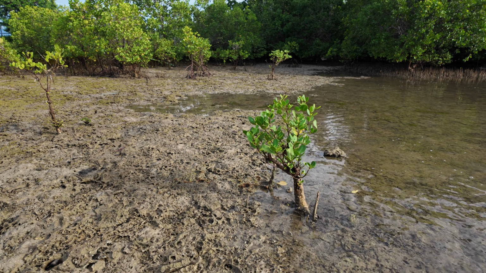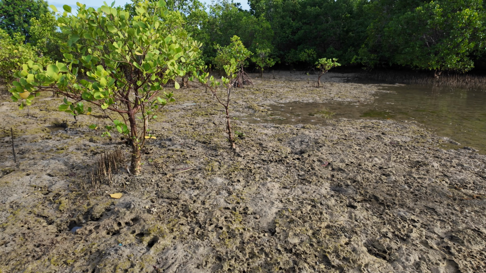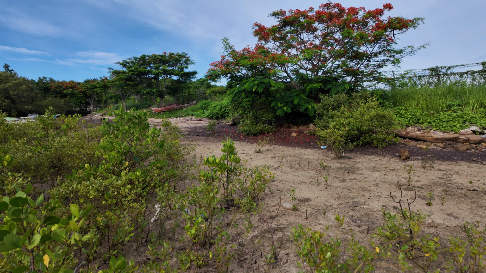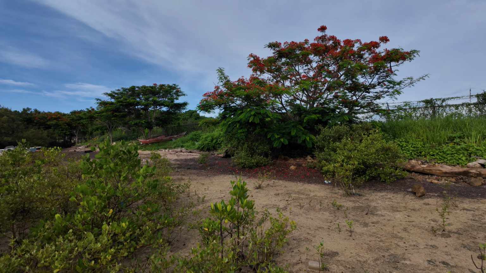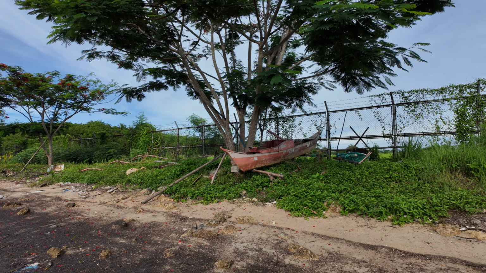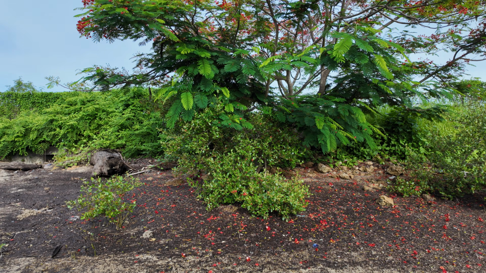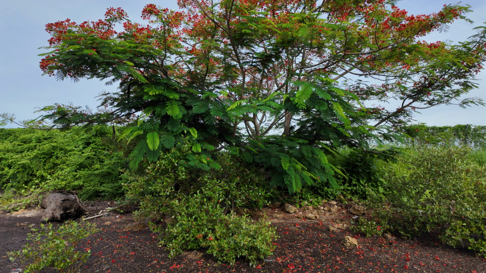The tide was high already, so I left the egrets and reached the shore, where I got some nice surprises. At the back of the little mangrove, near the airport fence, there are some wrecks. Very nice colorful trees and a bit more trash, but still a very nice place for exotic birds.